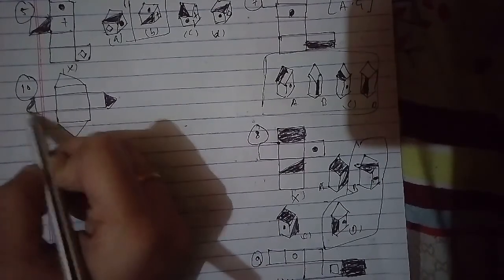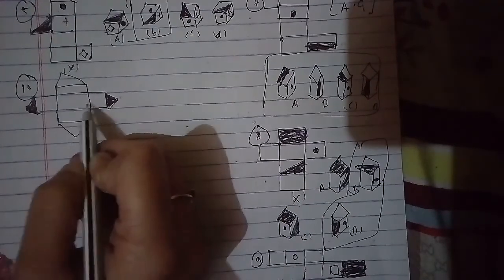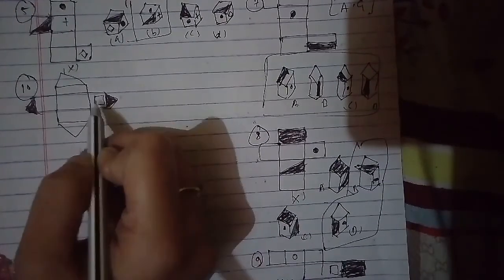The options we have here are: A and B only, B and C only, A and D only, A, B, C and D as well.